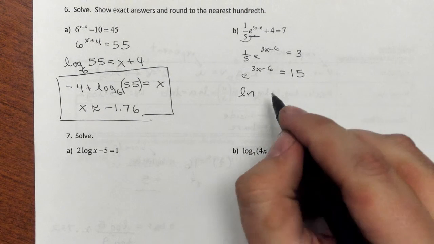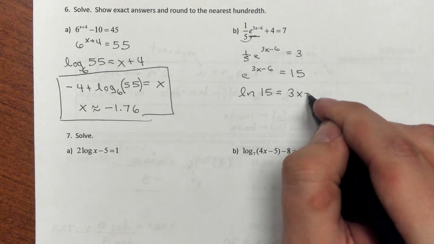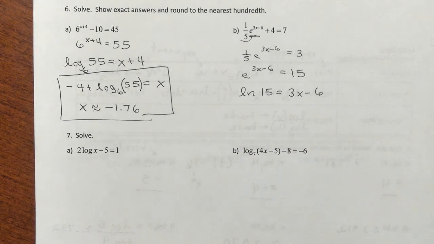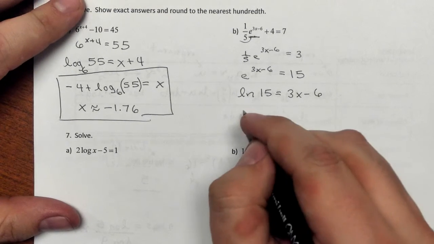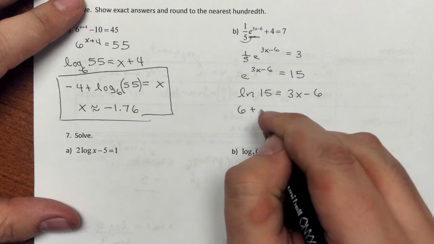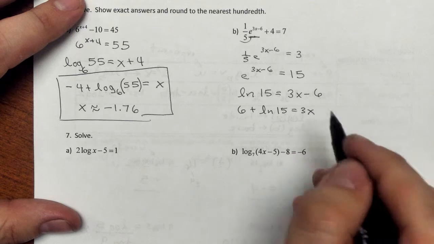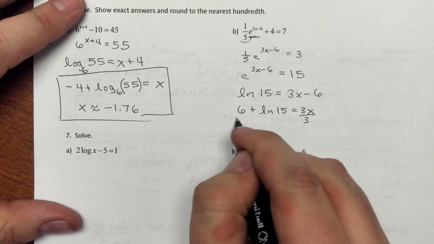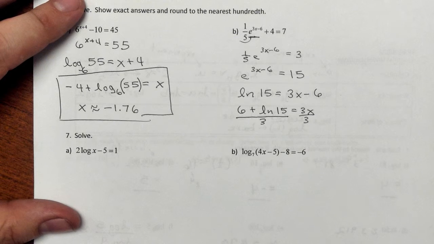So I will take the natural log of 15, and that will give me the exponent, 3x minus 6. If I want to solve this, I will have to, in order, add 6 and divide by 3. So again, you can write this a couple of ways. 6 plus the natural log of 15 equals 3x. For the exact answer, you could show me this, 6 plus the natural log of 15 all divided by 3.